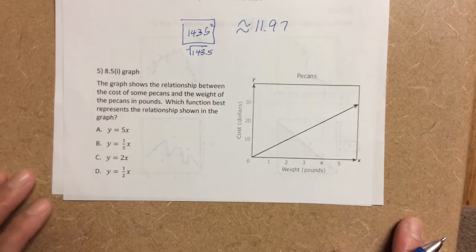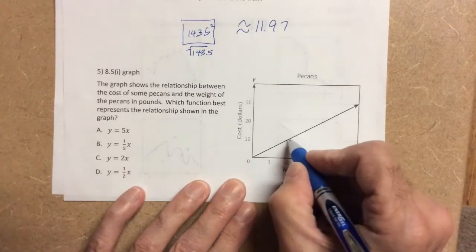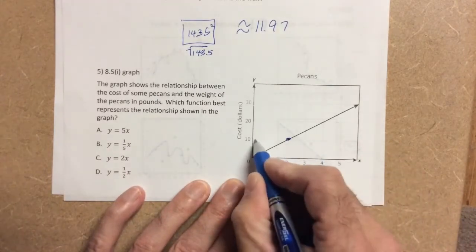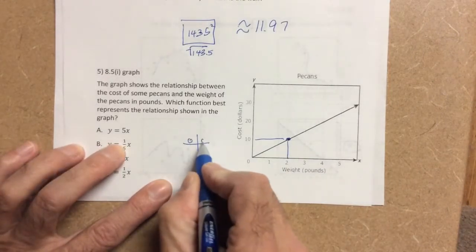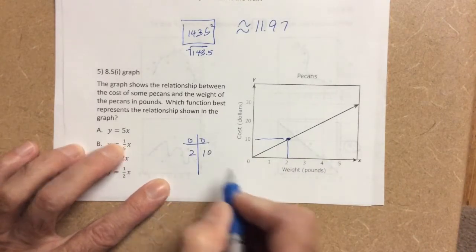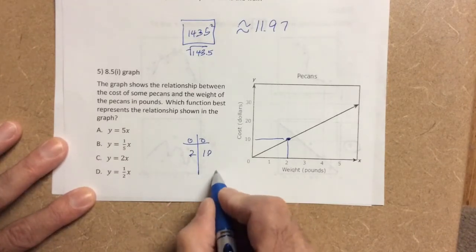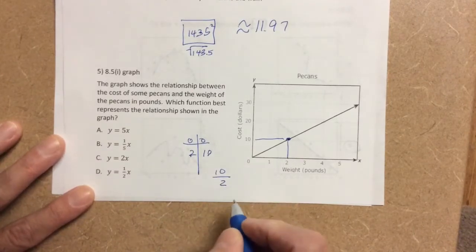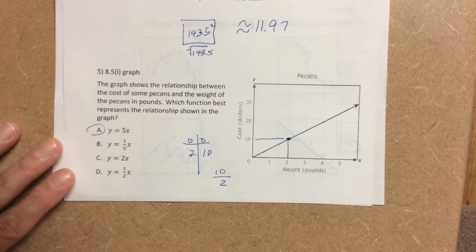Number 5 was proportional. All you had to do is find one point. You could have used StatEdit. You could have put 0, 0, and 2, 10. I'm going to do 10 divided by 2, y divided by x, and I find that it is 5. 3 of you missed that one.